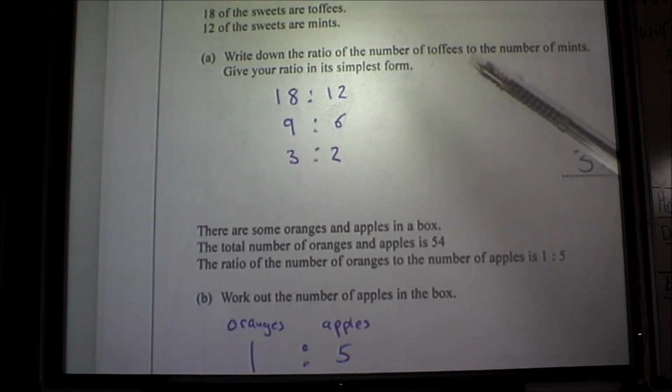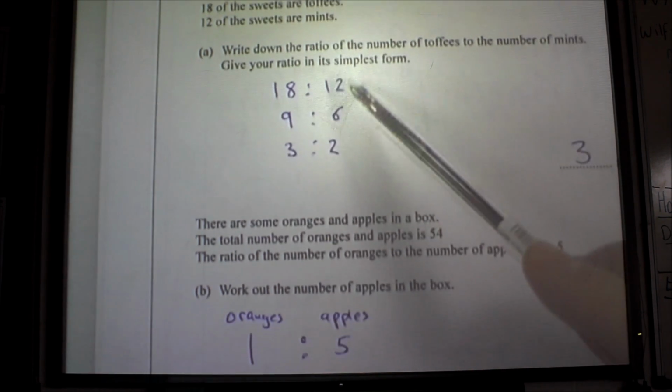Question number 9. There are some sweets in a bag. 18 are toffees, 12 are mints. Simplify the ratio, 3 to 2.